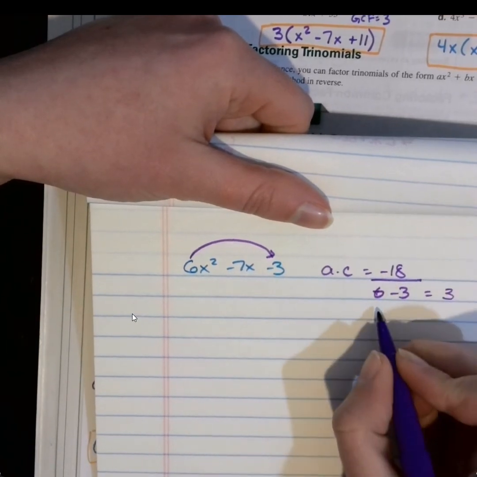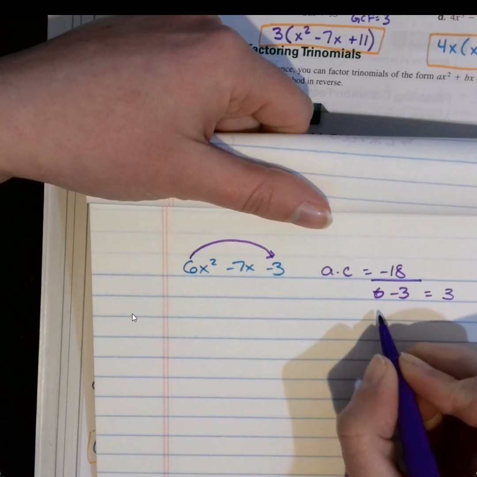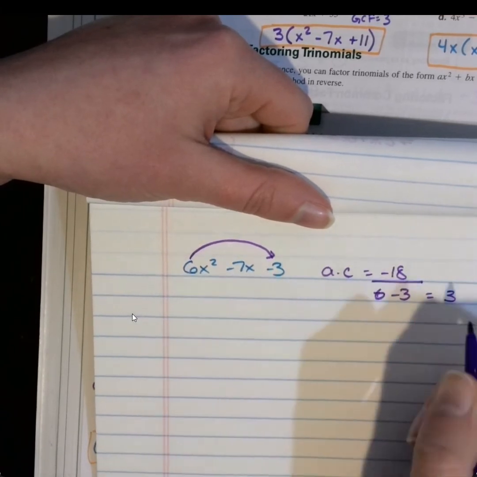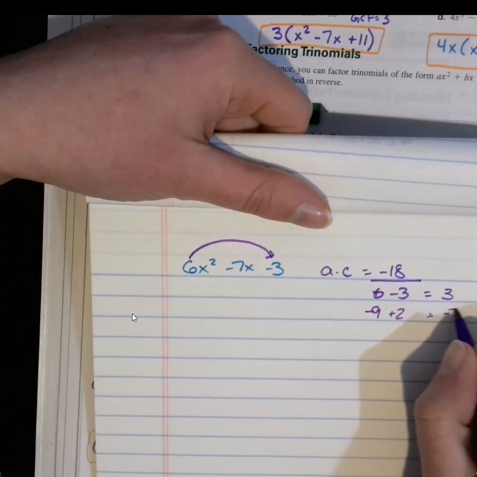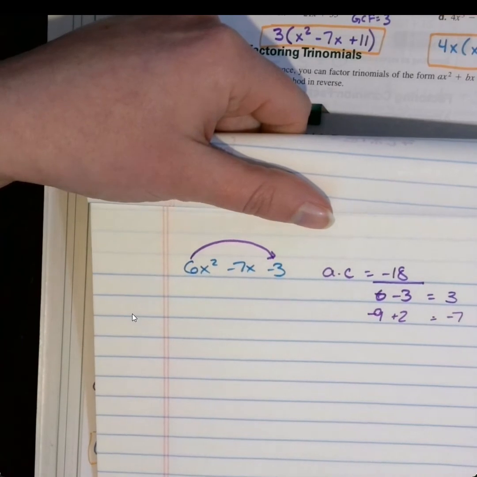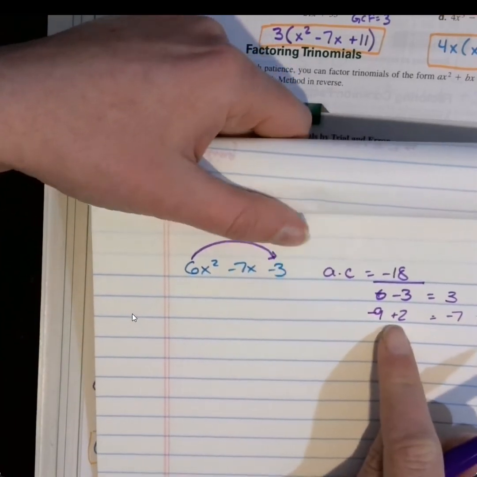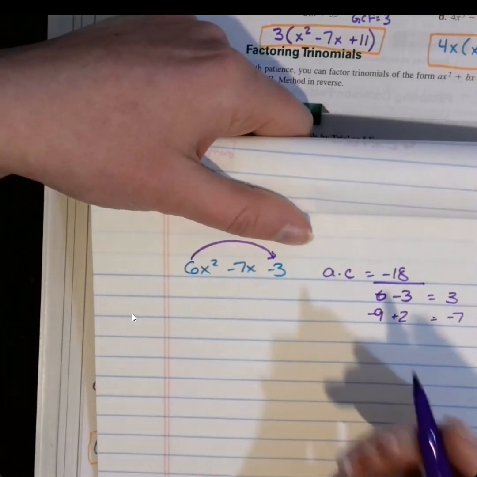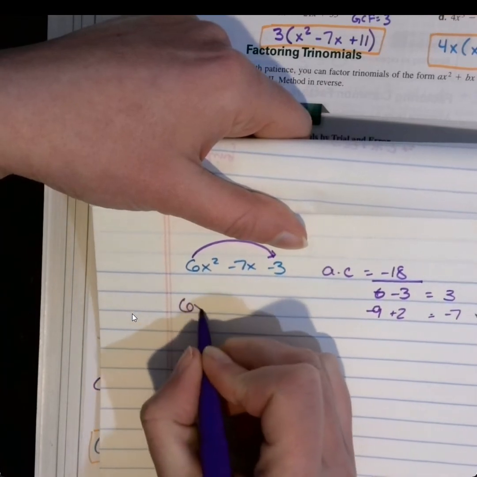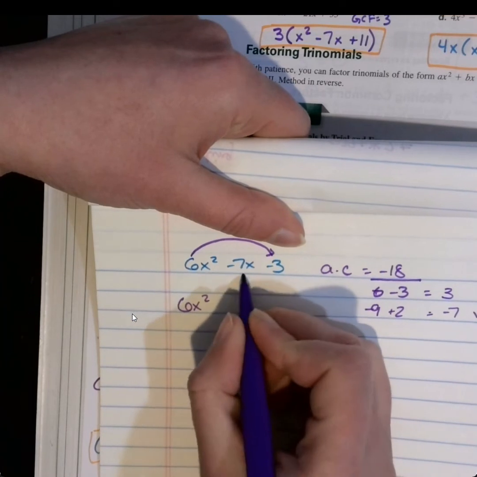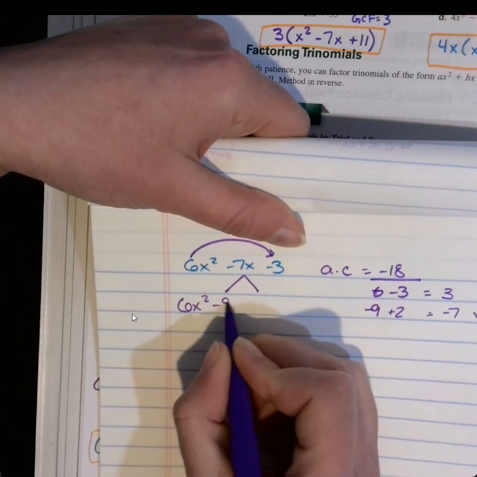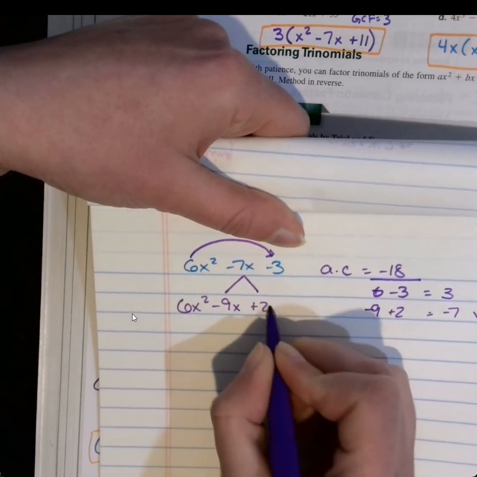And then I could try 9 and 2. I'm looking at my sign. I want this to be negative. So I'm going to try negative 9 and a positive 2 to get negative 7, and that would work. So those two numbers are not the answers, but they're the two numbers I would separate the middle term into. So I'm going to take my 6x squared, and instead of writing the minus 7x, I'm going to separate that into negative 9x plus 2x minus 3.